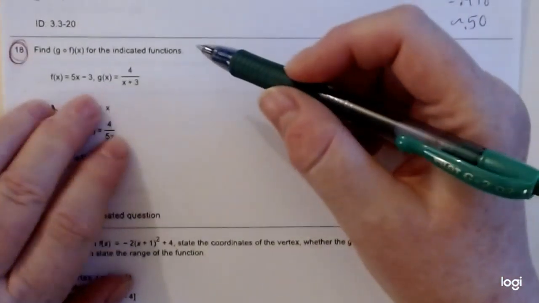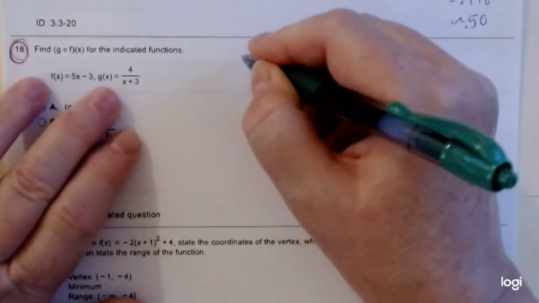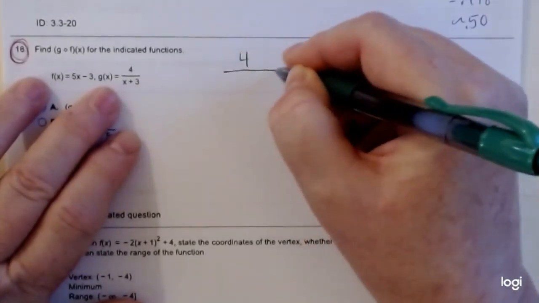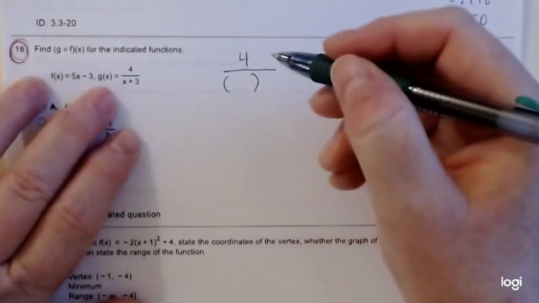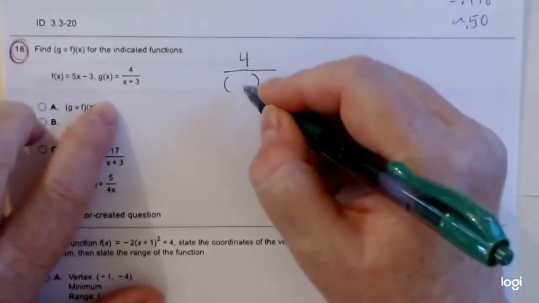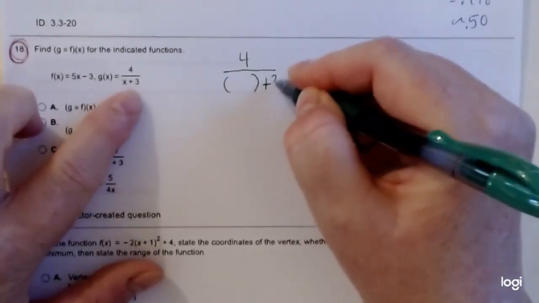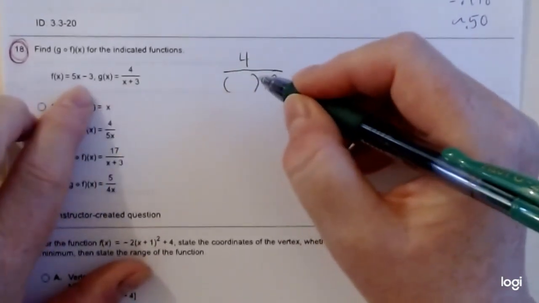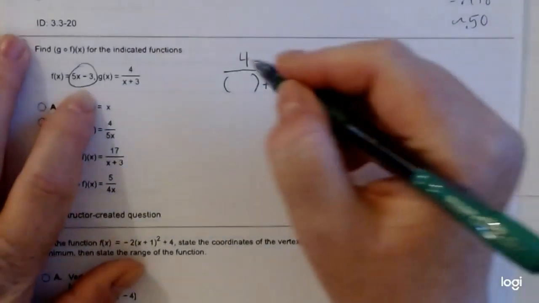So we are given the functions here, and we're going to start with g. So we have 4 over, and where we have the x in the function g, we're going to put parentheses because we're going to plug f into that parentheses. So we have 4 over x plus 3. So where the x was, we're going to write in this 5x minus 3.